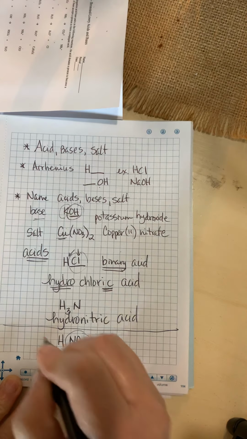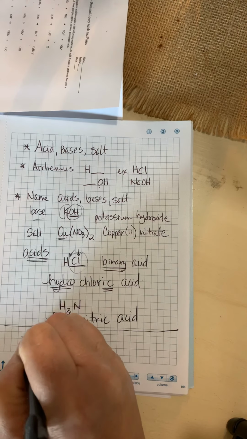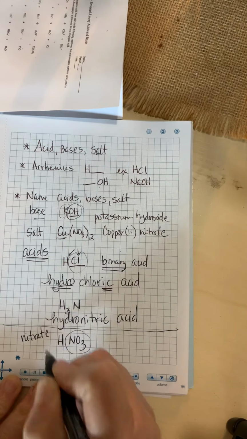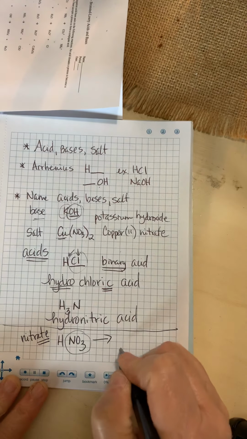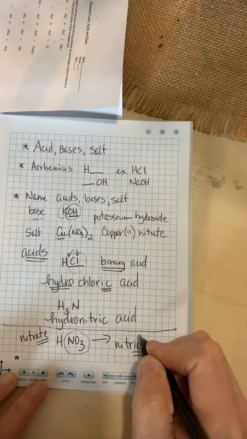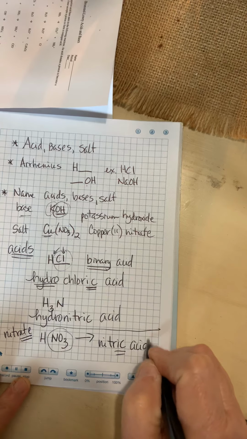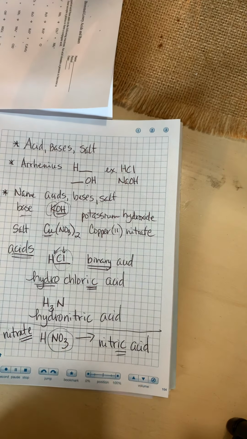And polyatomic ions have 2 different kinds of endings. The name of this group is nitrate. And so we take that ending and we change it and we make it nitric with an ic ending and the word acid. So ate becomes ic acids.